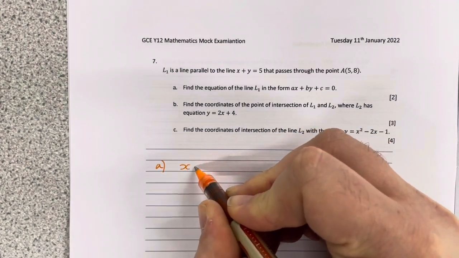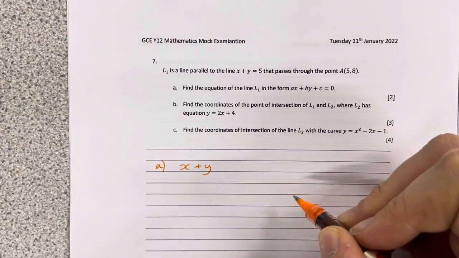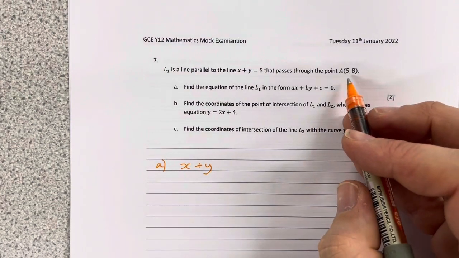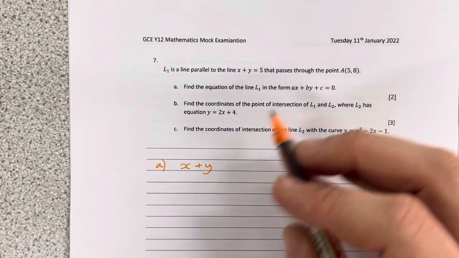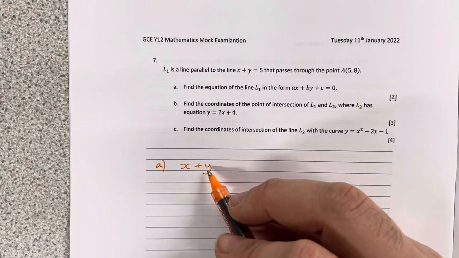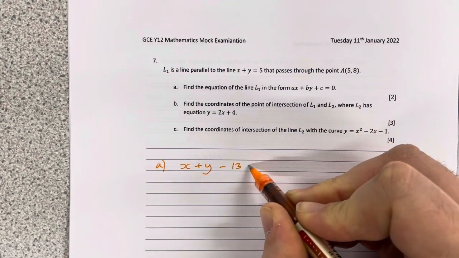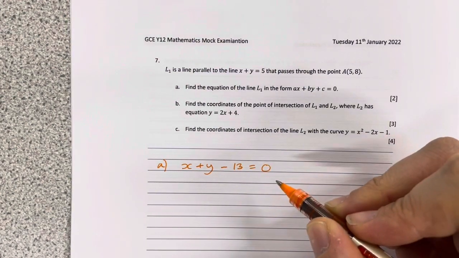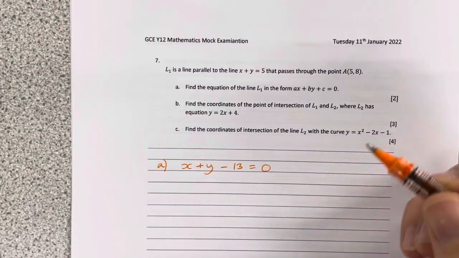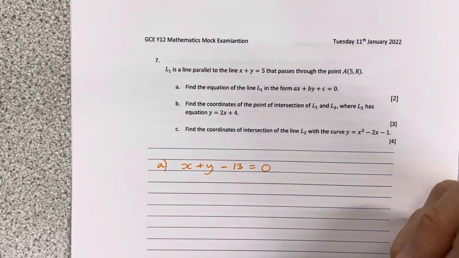So I'm actually going to stick with x plus y plus something equals 0. And I want it to go through 5, 8. So if I plug in x is 5 and y is 8, this equation should be satisfied. So therefore that needs to be minus 13 to make that 0. That's the equation. If you did a few more steps, it's not a problem, but you have to arrive at that answer.